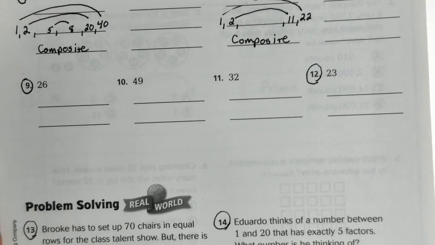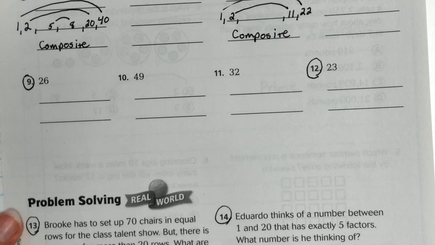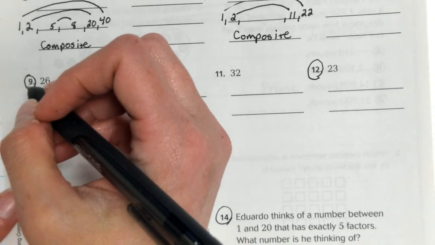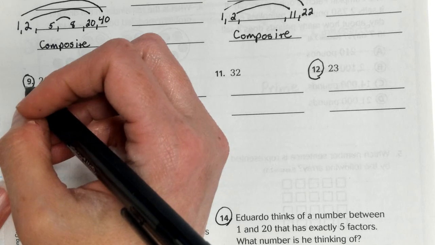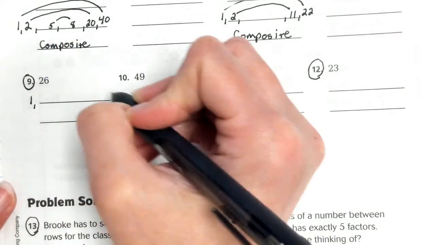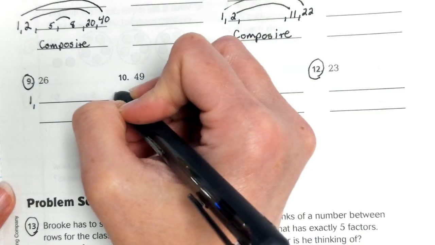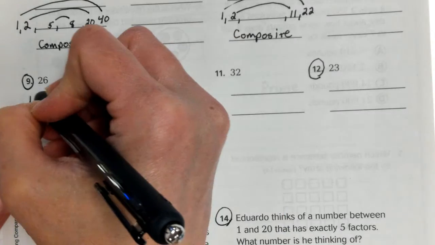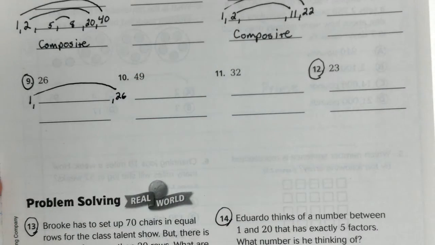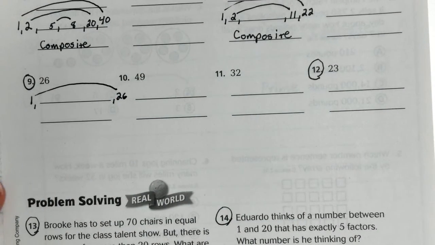All right, number 9. It's 26. What do I start with, Charlie? 1 times 26. Remember, I'm finding all the numbers that I can multiply together to get to 26. So 1 times 26.